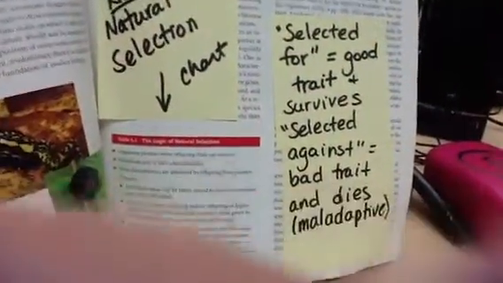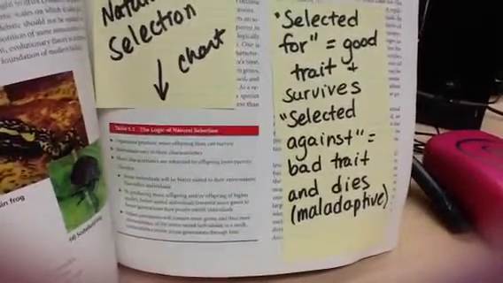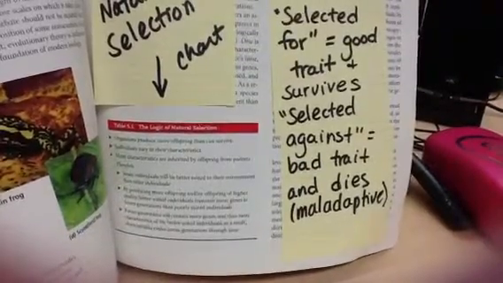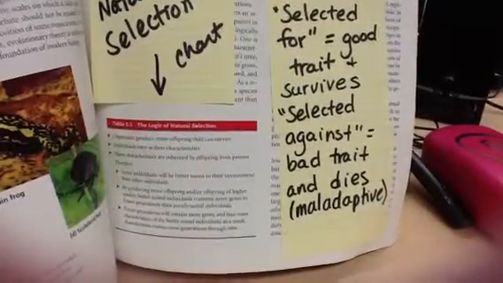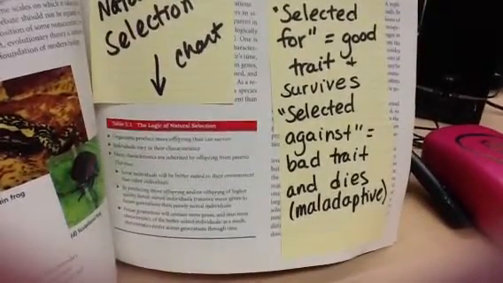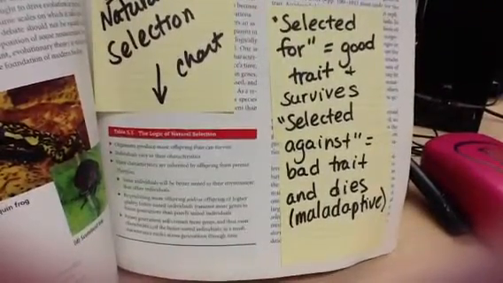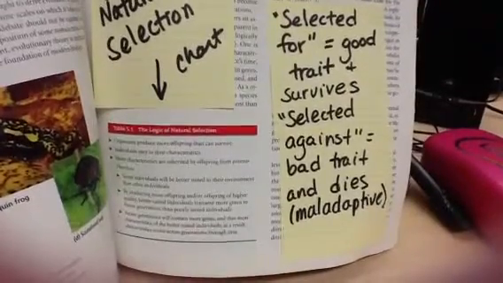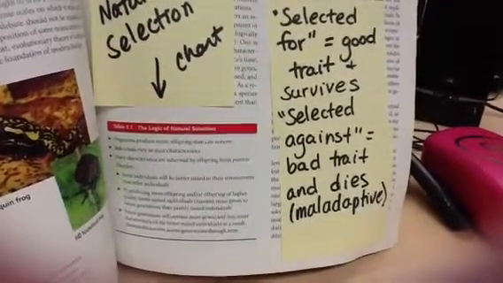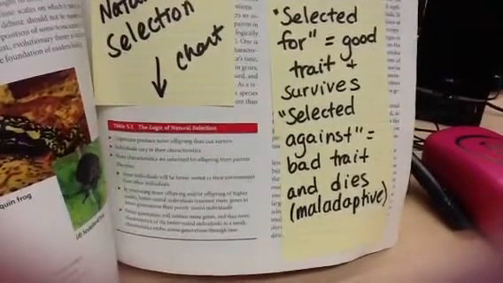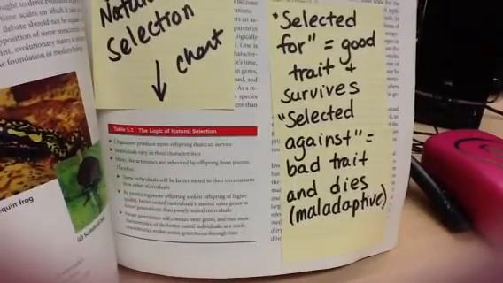So you need to know that selected for is a good trait, which means that this organism survives and passes on their good trait. If their trait is selected against, it's a bad trait. We sometimes call it a maladaptive trait. For example, if you are a giraffe and you need to reach the leaves of the acacia tree, which are very tall, and you have a very long neck, long necks are selected for, whereas short necks are selected against. Short necks is a maladaptive trait.